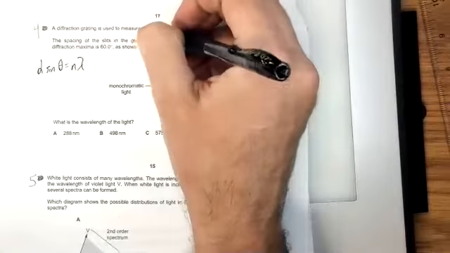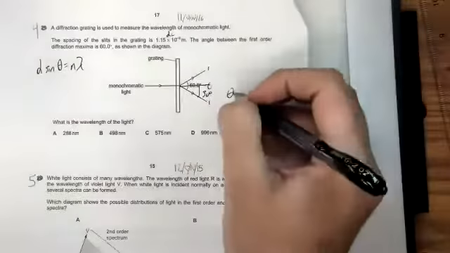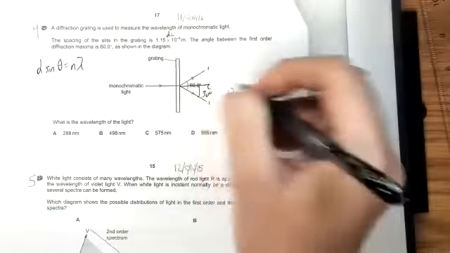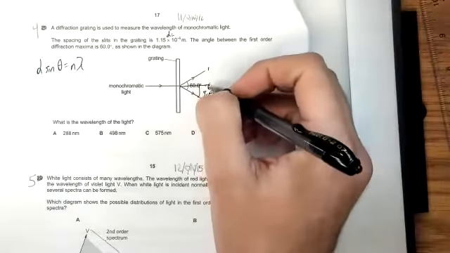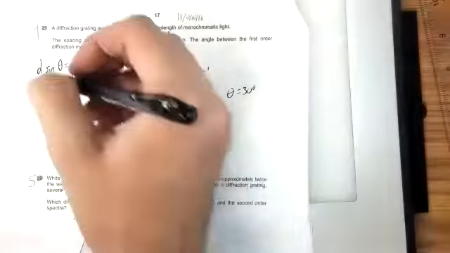D is given. Theta is kind of given, right? You have to cut that in half to realize that we always measure the angle from zero order to these order numbers. They're using this for 1, n equals 1. And we want to know the wavelength of the light. So let's just change it to lambda equals d sine theta over n. D is 1.15 by 10 to the negative 6 meters. Sine of 30 degrees over 1 should solve it.